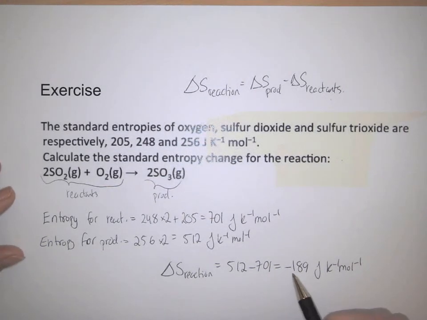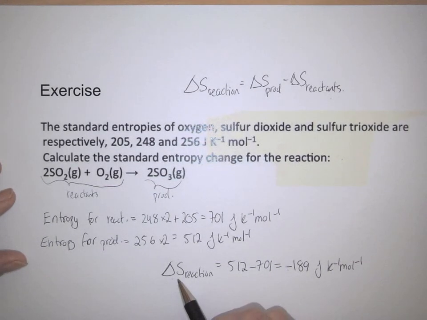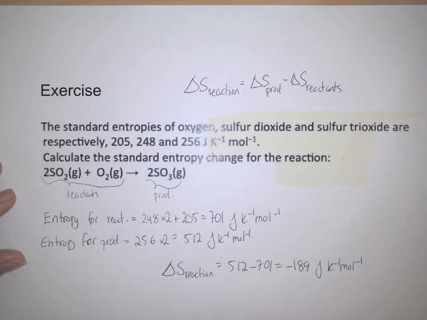So we can see we have a negative sign for the delta S of the reaction. It means that we have a negative value for delta S for the reaction. We can expect the entropy to be decreasing. It means it goes from a disordered to a more ordered kind of system.